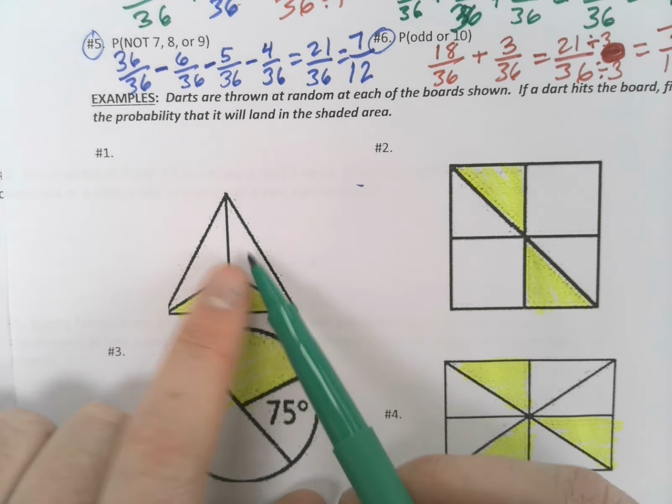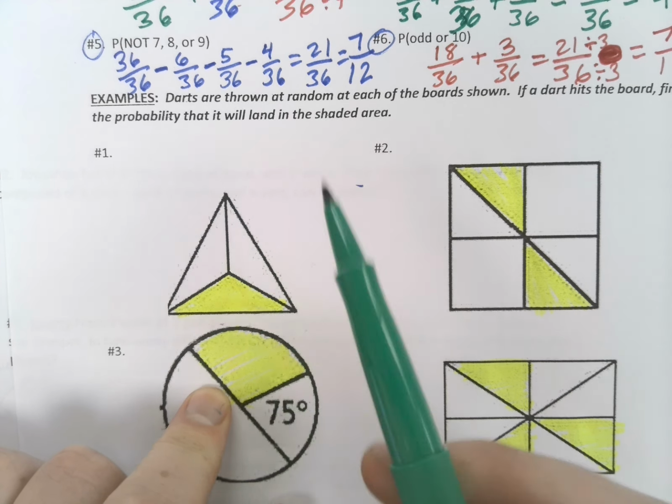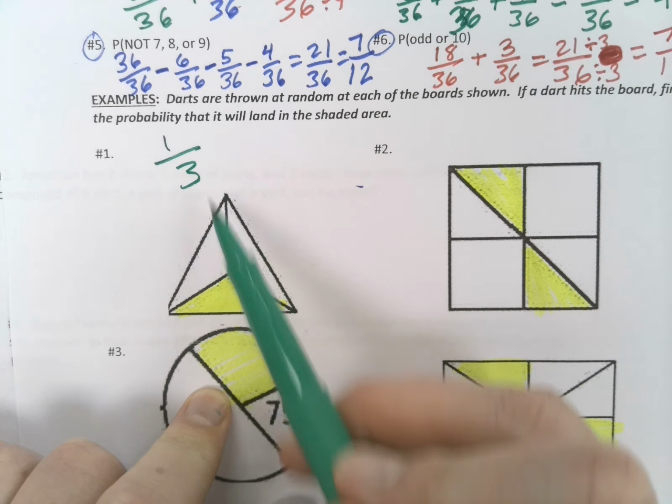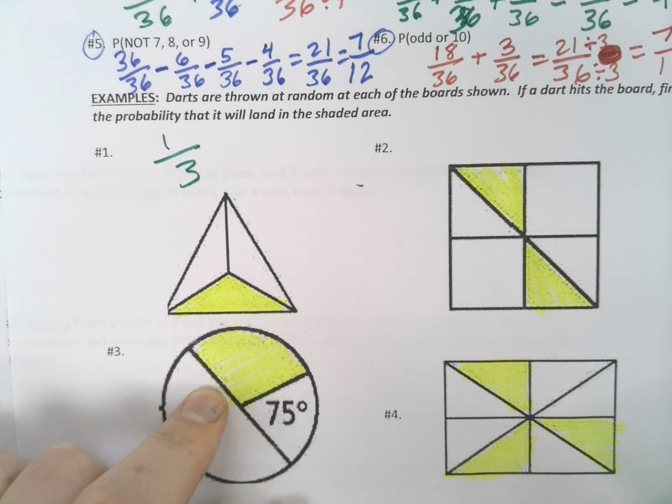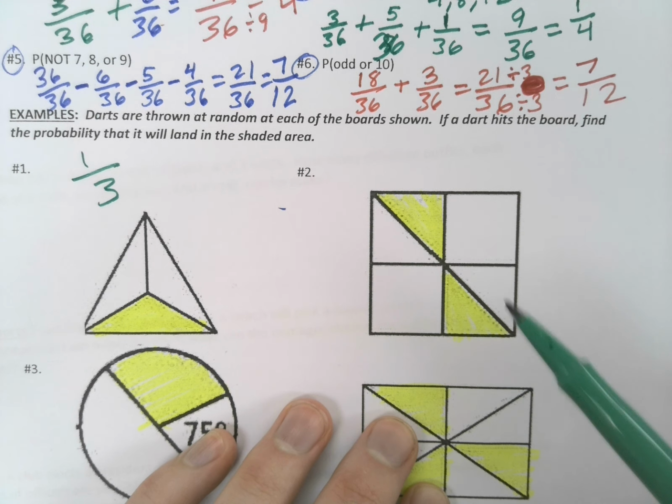Well, all 3 of these pieces are the same size. So if we're looking at only one of those pieces, that'd be a 1 out of 3 chance. How about this one? At first, this one looks maybe a little bit confusing, but think about it, guys.